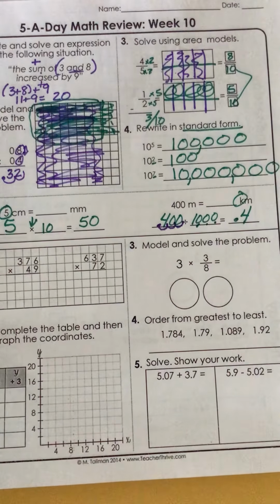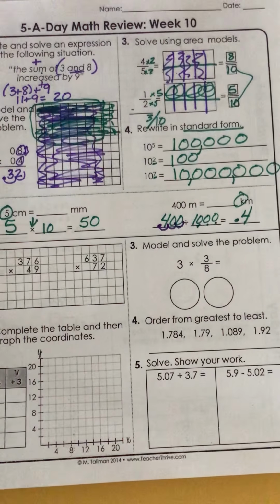And when we get to this, we will use place value charts and stuff like that to make all of this exponentially easier for you guys.